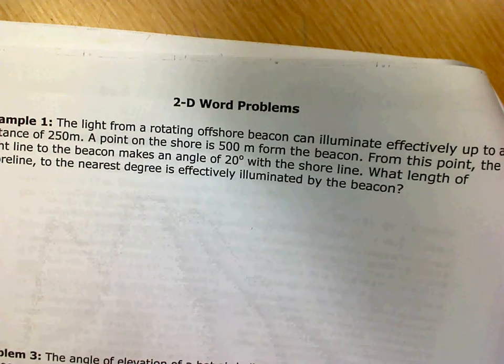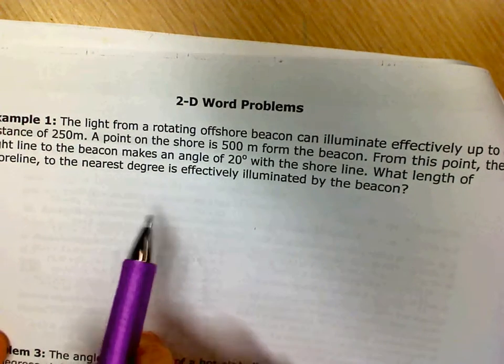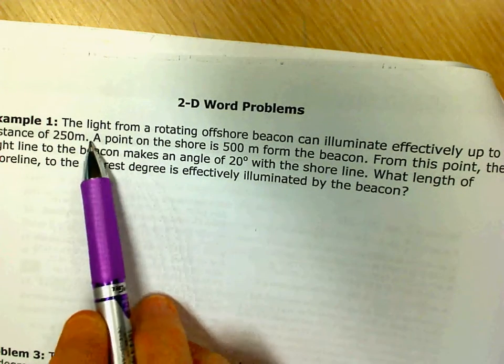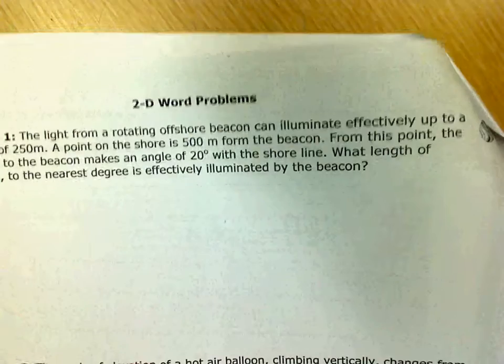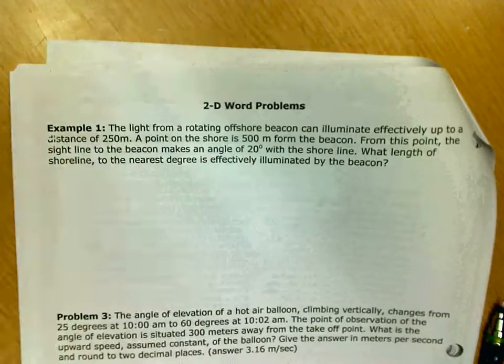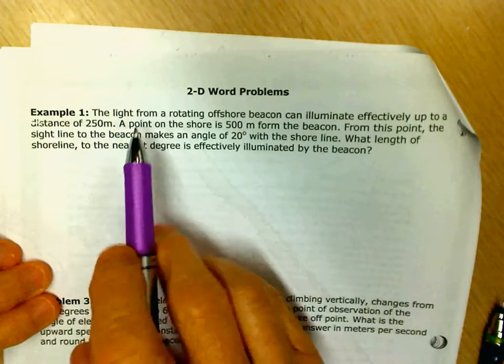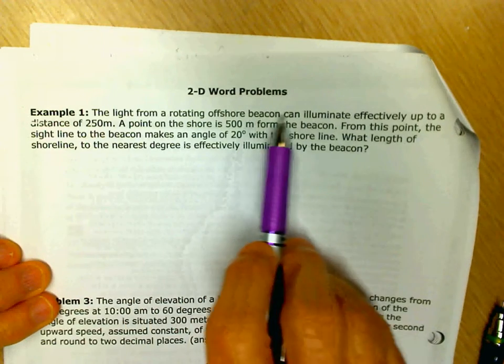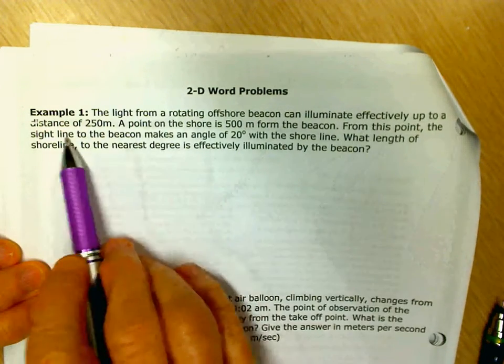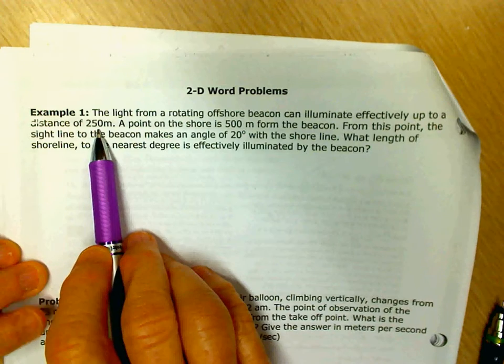Okay, so two-dimensional problems. I'm just going to do two examples with you. You would have done these in grade 10, and it is basically a review. The light from a rotating offshore beacon can illuminate effectively up to a distance of 250.